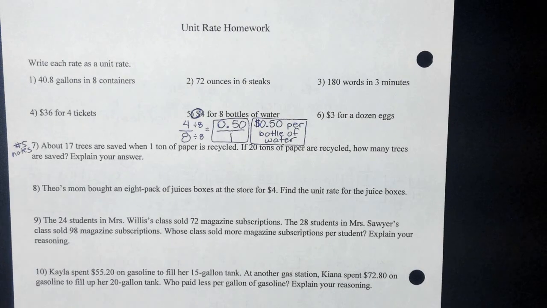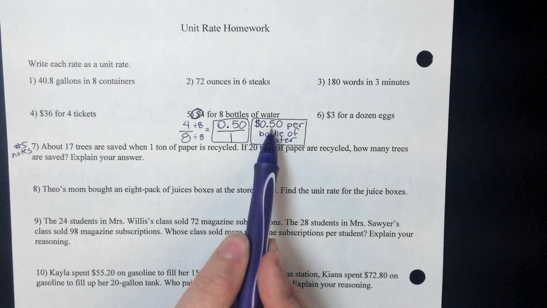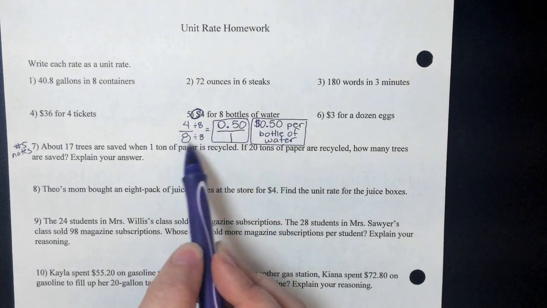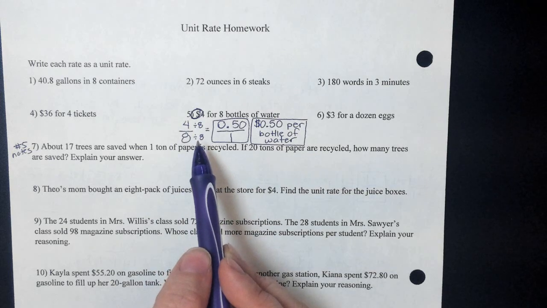So do you see, guys, are you always going to get a whole number? No. Are you always going to get a number bigger than 1? No. Right? You can have a big bottom number. You're still going to divide by that if we're talking about unit rates.